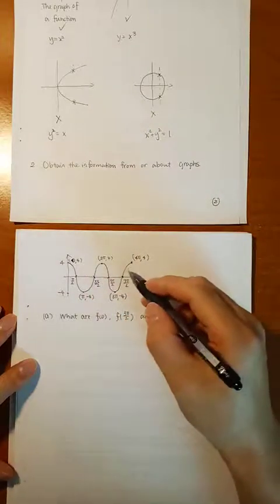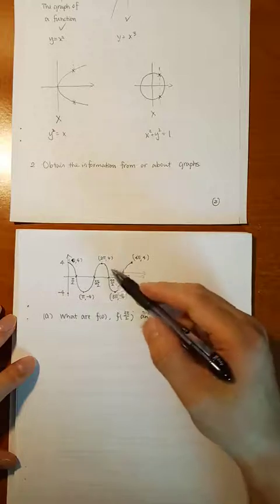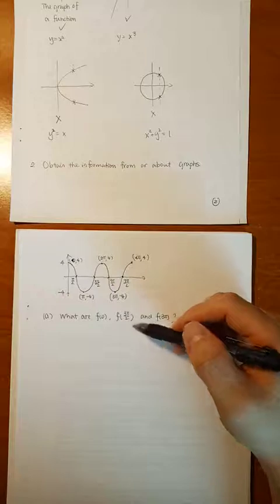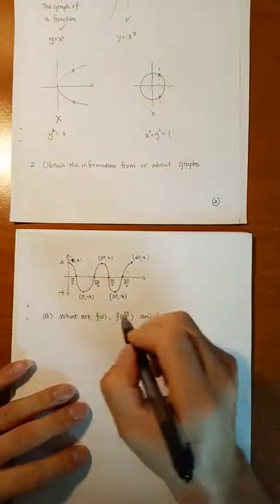Because here we have some special labeled points, so we can read it. If you choose any other points, possibly we do not have a concrete value, but those are the special labeled points, so we can clearly mention it.